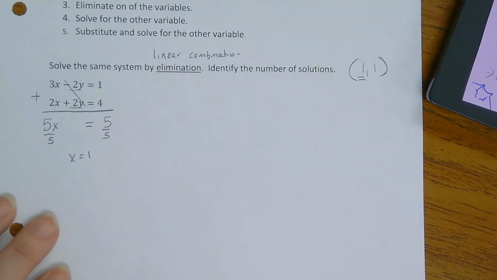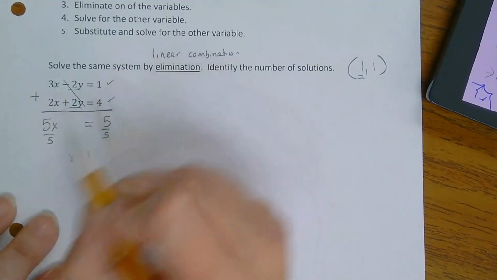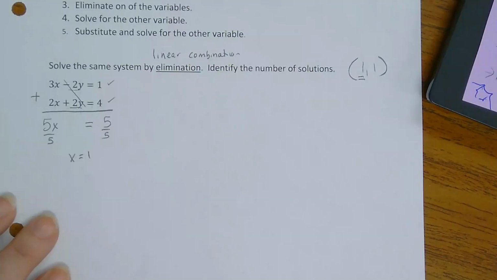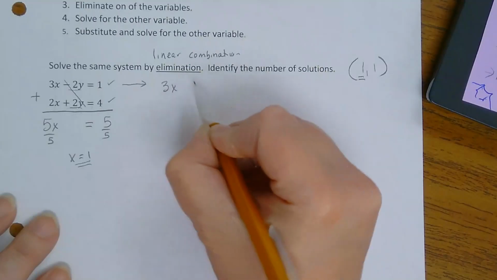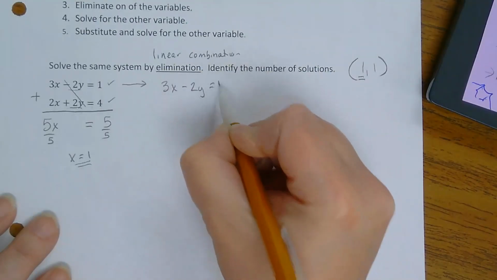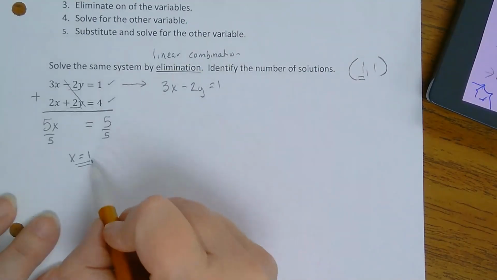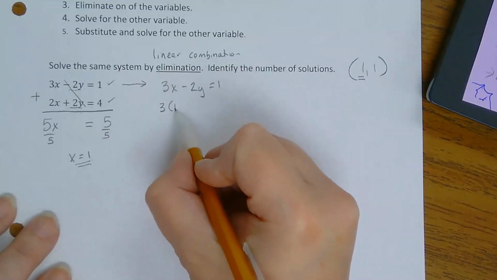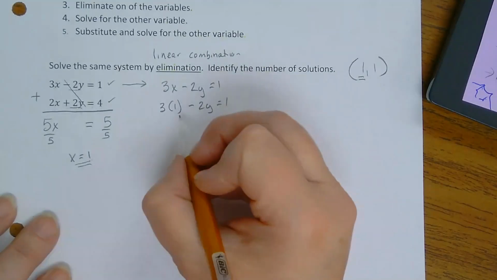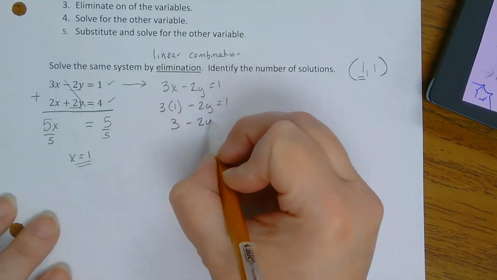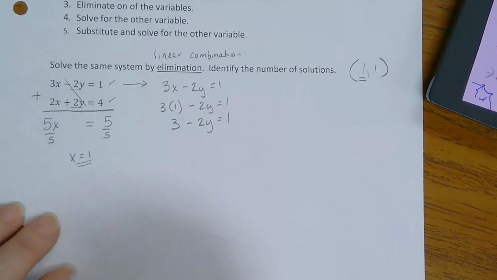Then I'm going to go back and I can either pick the top equation or the bottom equation. It doesn't matter which one. I usually try to pick the one that looks the easiest to me. I'm going to put 1 in place of x. So I'm just going to pick the top equation, which is 3x minus 2y equals 1. And I'm going to put 1 where x is. So 3 times 1 minus 2y equals 1. So 3 minus 2y equals 1.